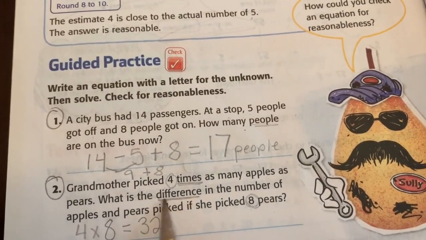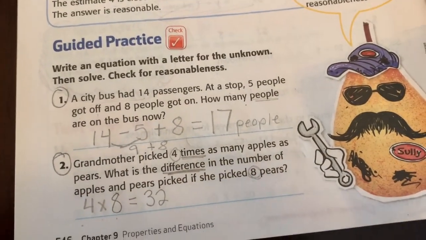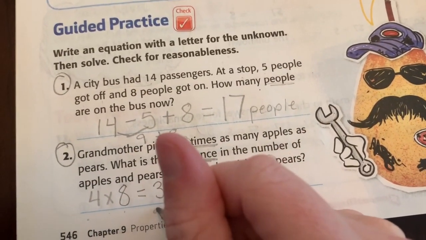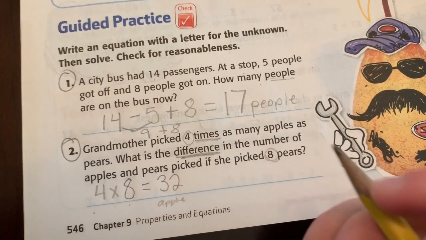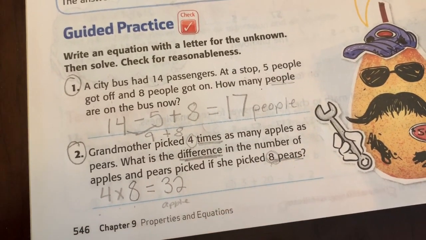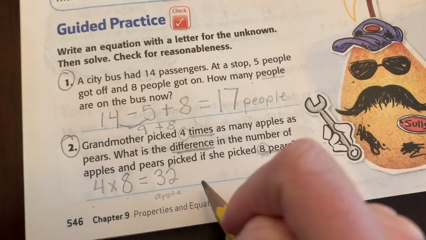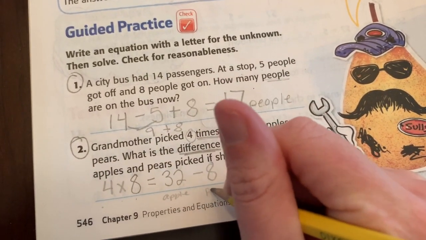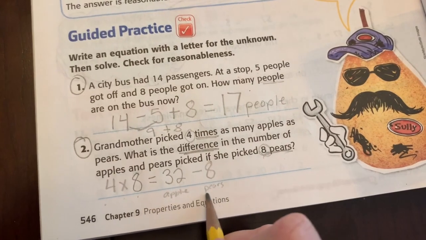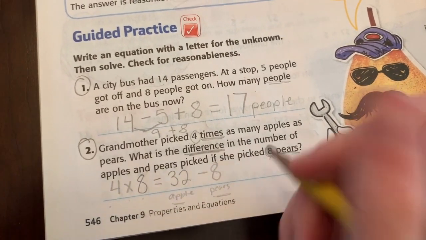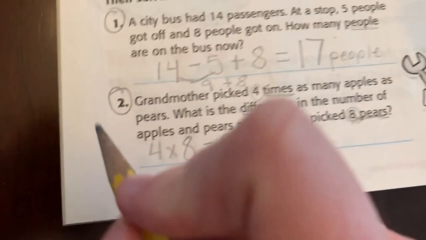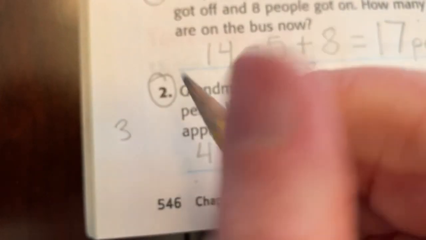Hey, there's one of our vocab words, difference. So she picked 32 apples, and how many pears? She picked 8 pears. The difference tells us we need to subtract the number of pears from the number of apples. 32 minus 8, I'm going to come over here and solve it.